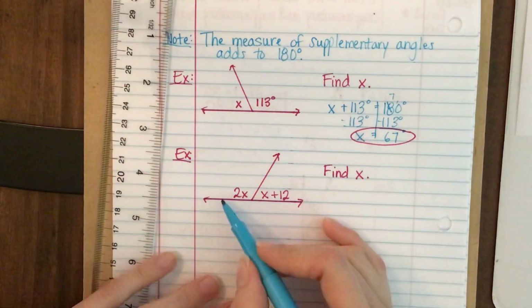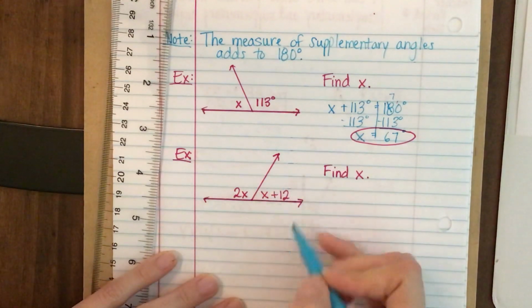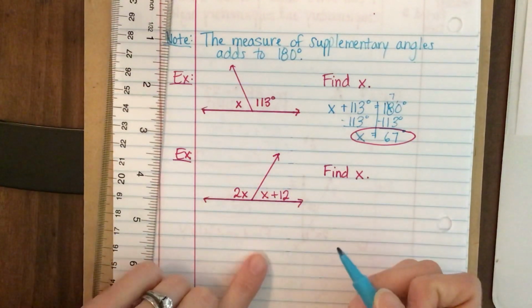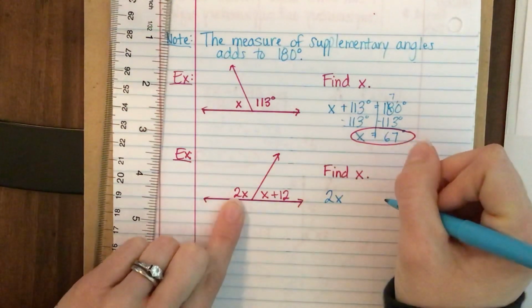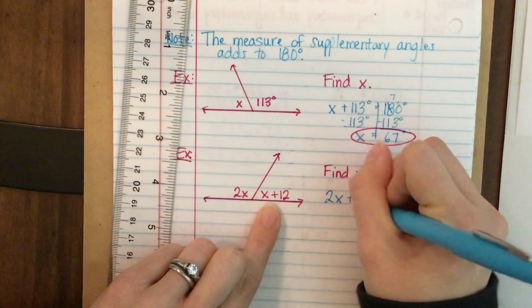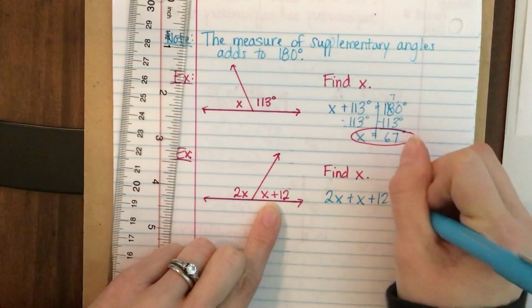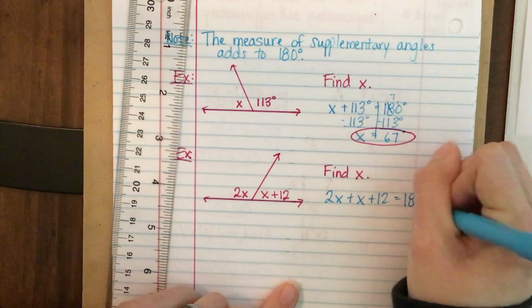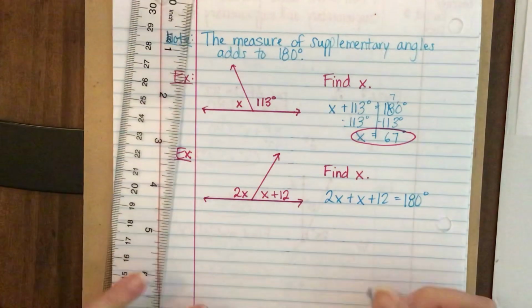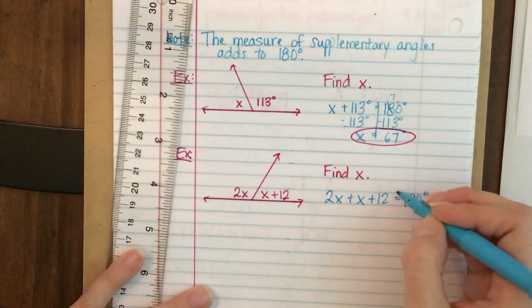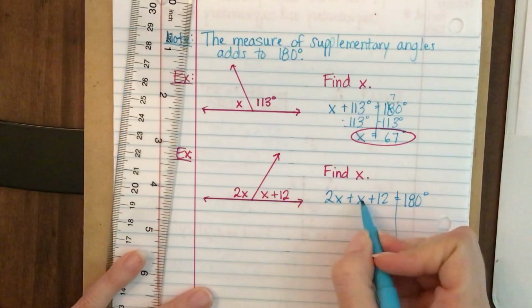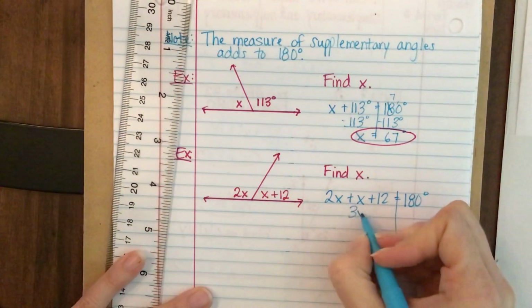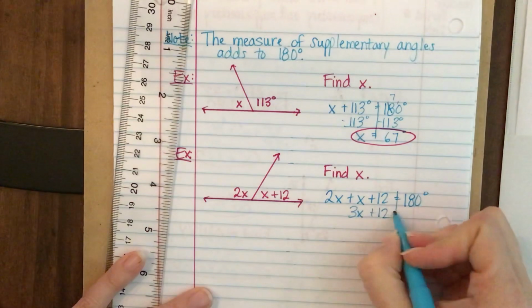This is a supplementary angle, so this angle plus this angle is equal to 180 degrees. So that means I'm going to add 2x, this angle, plus this angle, x plus 12, and it's going to equal 180 degrees. Okay? Well, before I do anything to solve this, I'm going to combine like terms. So 2x plus x is going to be 3x, and keep everything else the same.